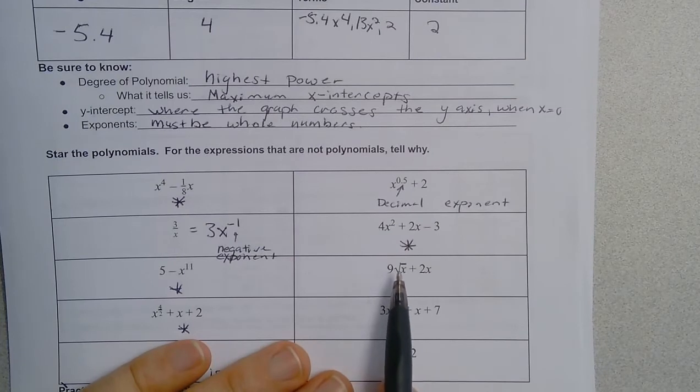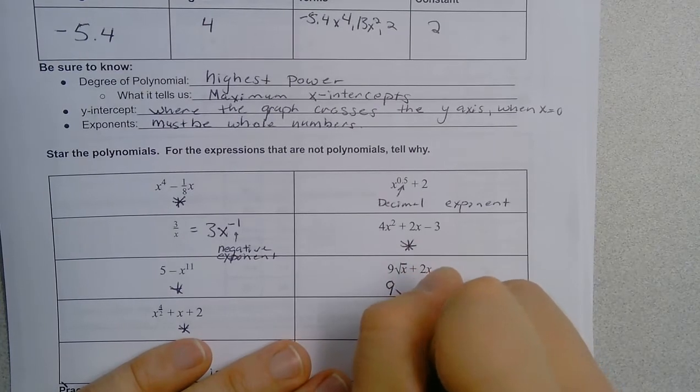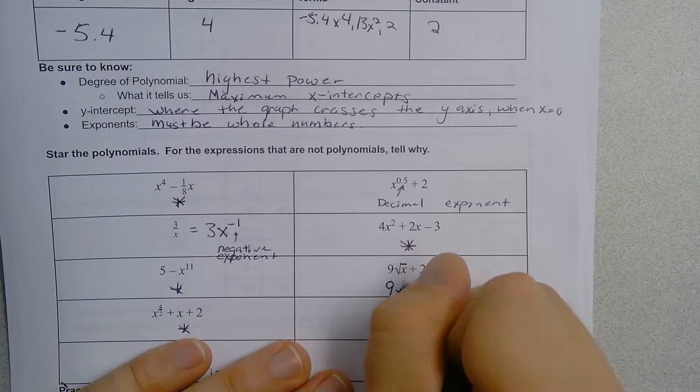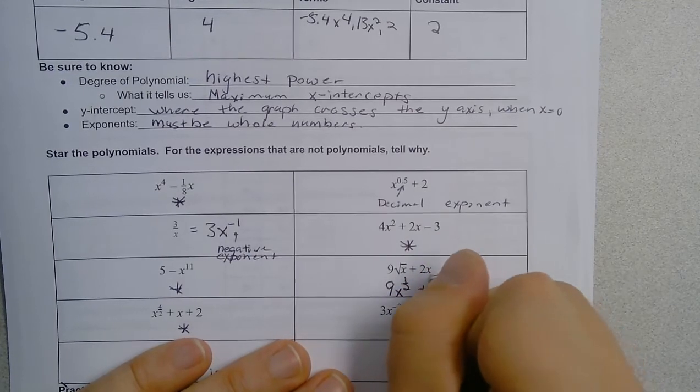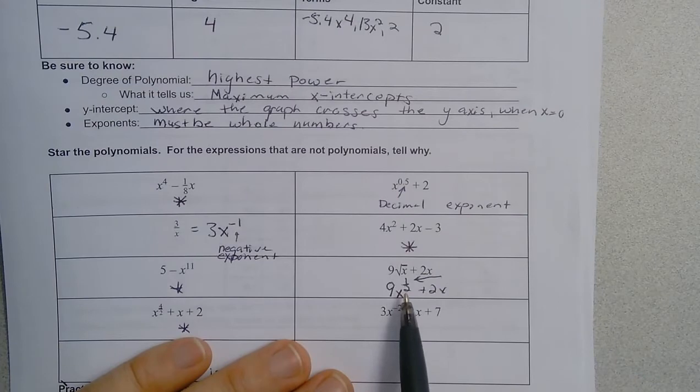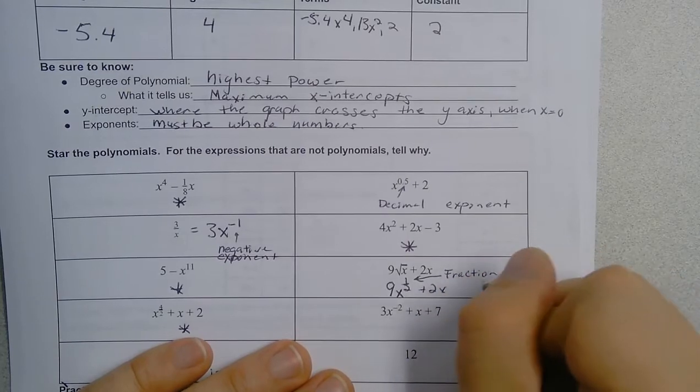Here we have a radical sign. And just a reminder, this would equal 9 times x to the 1/2 power plus 2x. So the rule there that it's breaking is I have a fraction for an exponent.